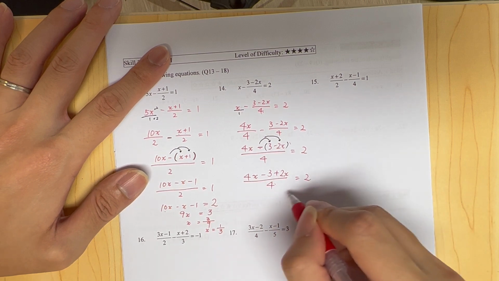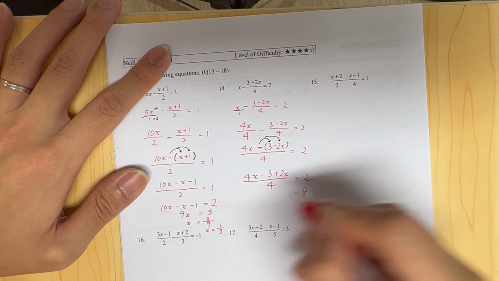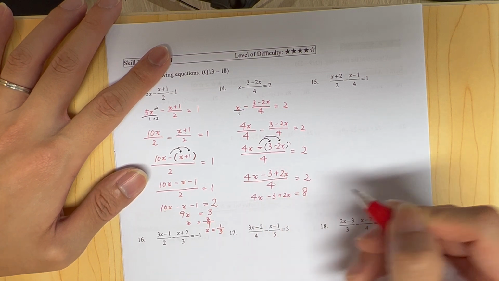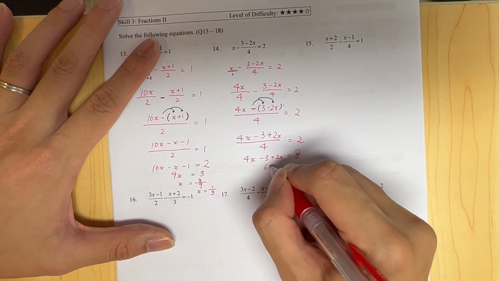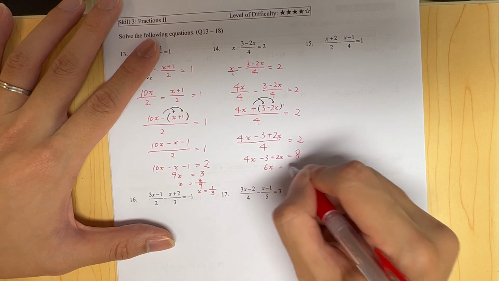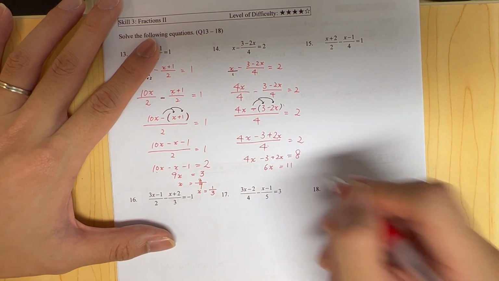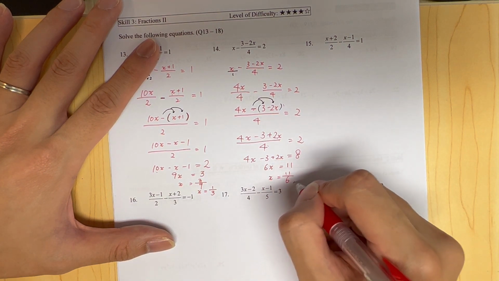So if we move the 4 to the right, we have 4 times 2, which is 8. And the numerator, we just copy it and do the calculation in the next step. 4x plus 2x, that will be 6x. Minus 3, go to the right, become plus 3. So 8 plus 3 become 11. So if we move the 6 to the right, become 11 divided by 6.